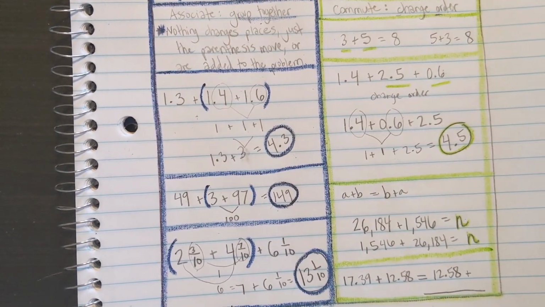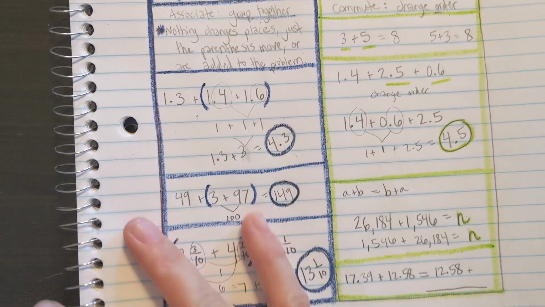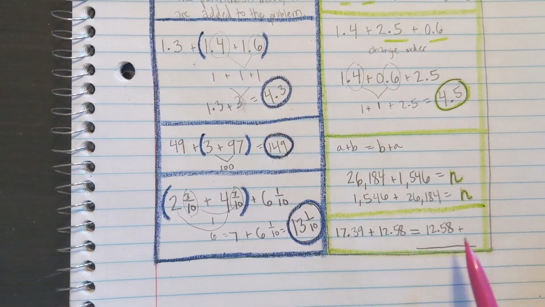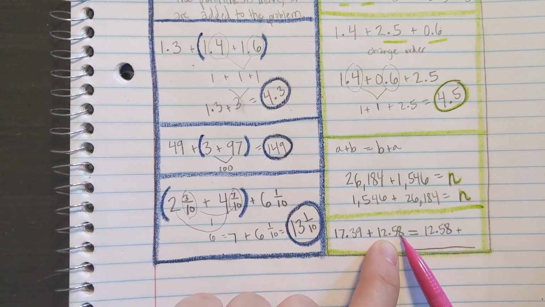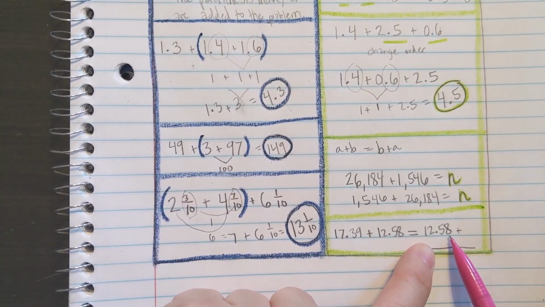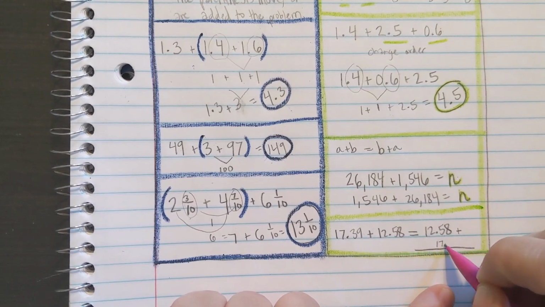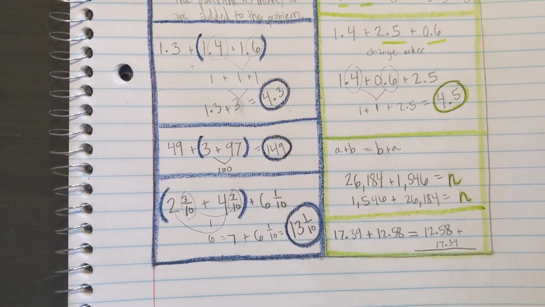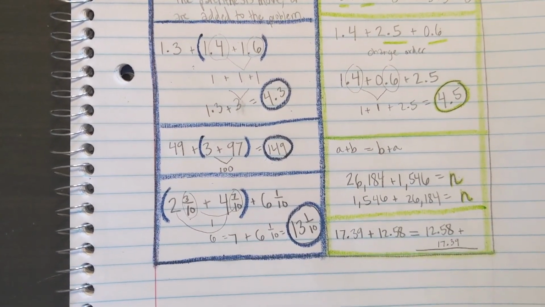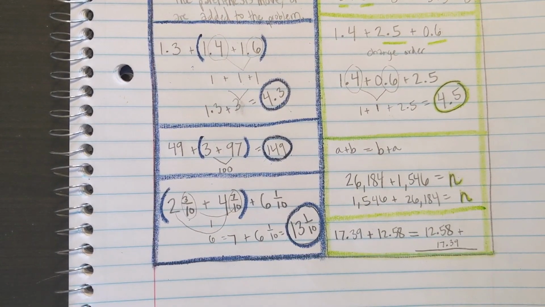What would that abbreviation be? Well, we could put a letter in there like X or N or O, but it really is just going to be the other number. Look, I changed the order. Instead of having 12.58 second, I had it first. So that means the second number in this situation is 17.39. So using the associative and commutative property, we can make our mental math a lot easier in working with numbers.